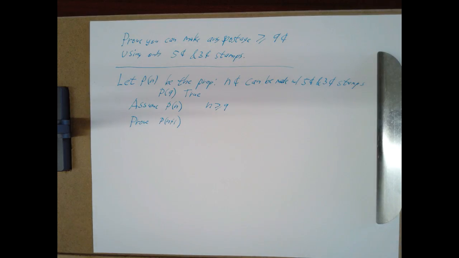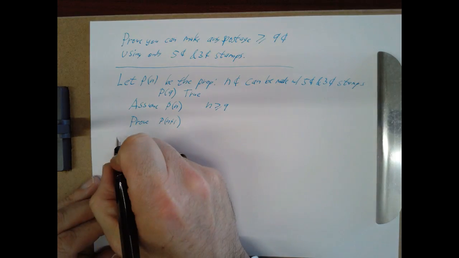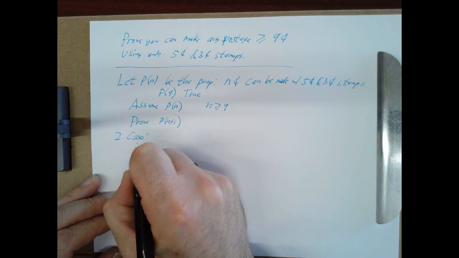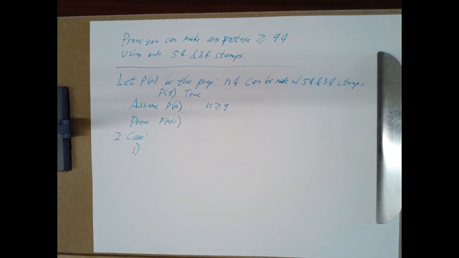So as with the other case with 5-cent and 4-cent stamps, we can break this into two possibilities. So two cases. Case 1. Suppose that your combination that gives you n cents includes a 5-cent stamp.